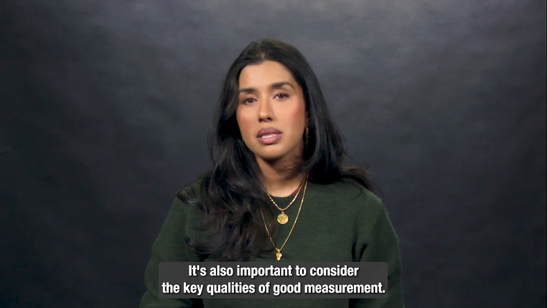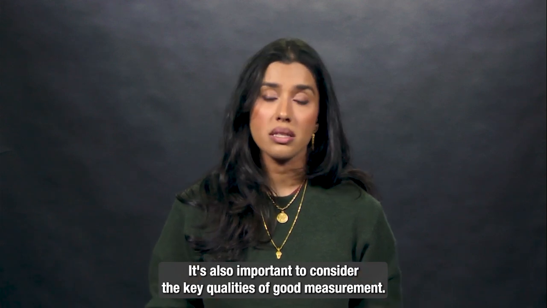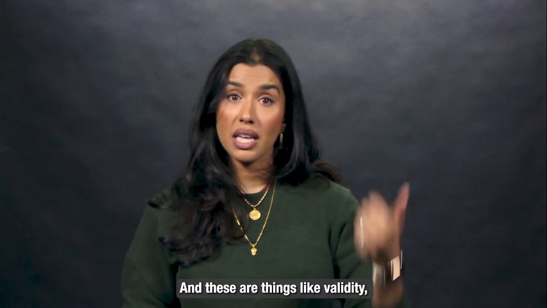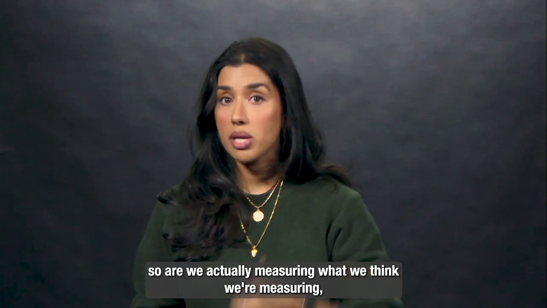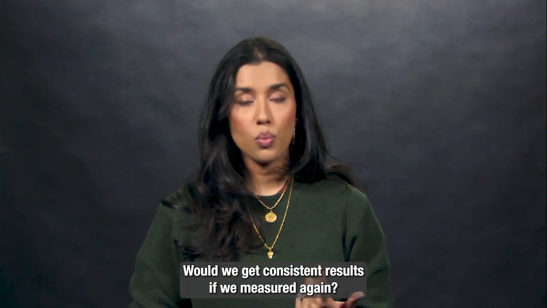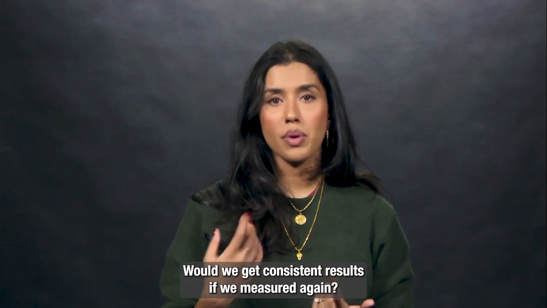It's also important to consider the key qualities of good measurement. And these are things like validity, so are we actually measuring what we think we're measuring? And reliability of our measures. Would we get consistent results if we measured again?